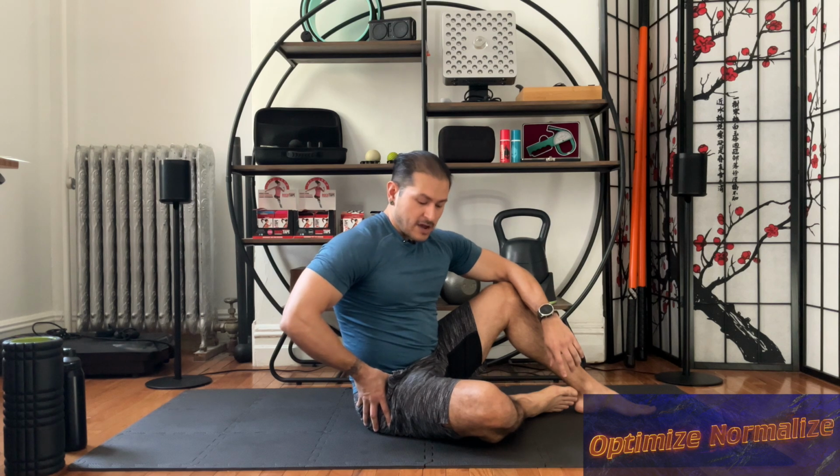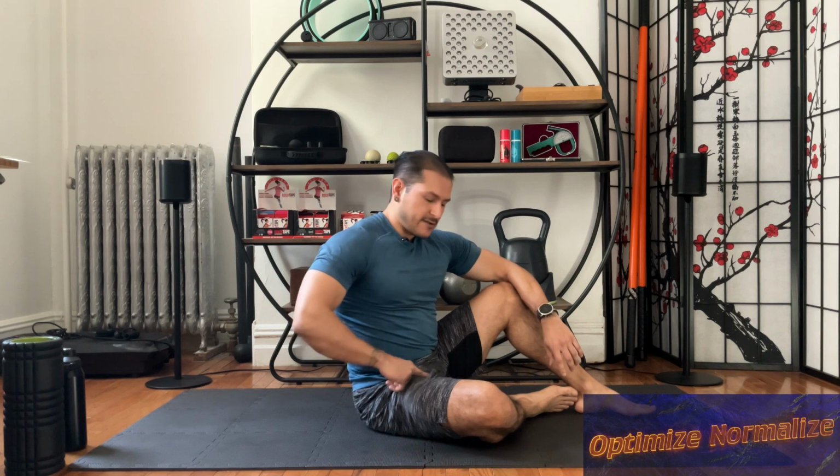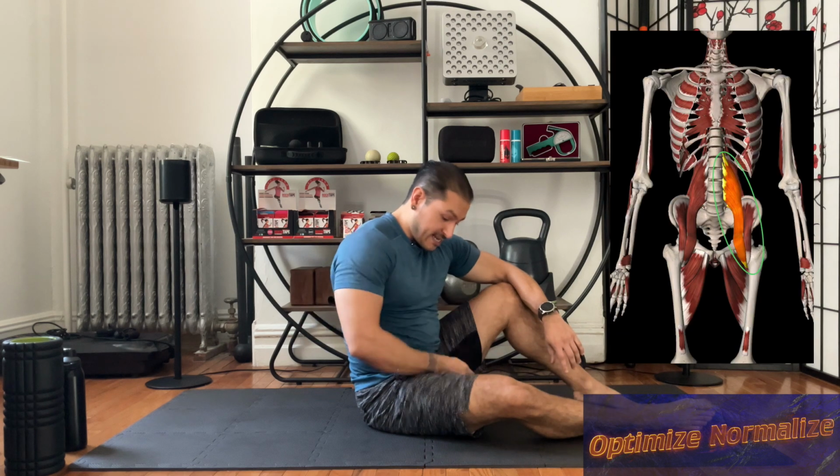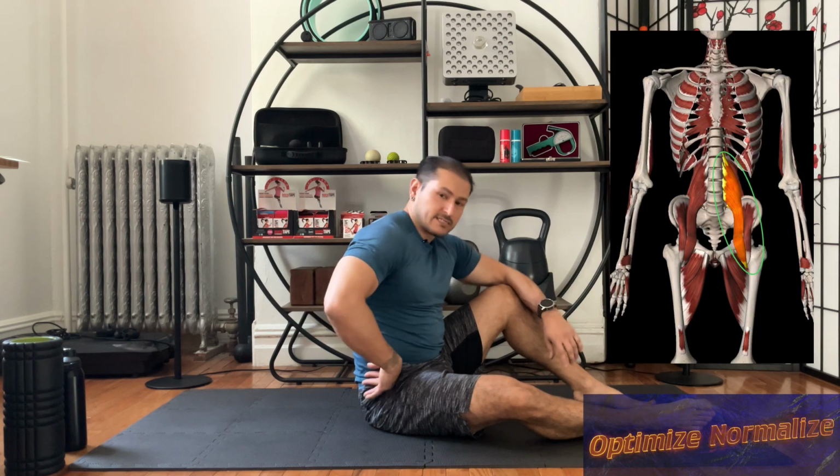In the hip video that I just did, I talked about a particular muscle called the psoas major. Now, if you don't remember, the psoas connects to the inside of your femur, travels all the way to the inside of your hip, and it connects to the sides of your lower back.